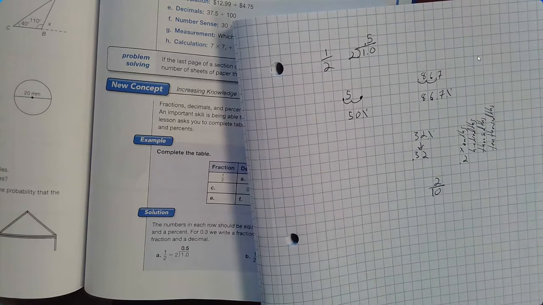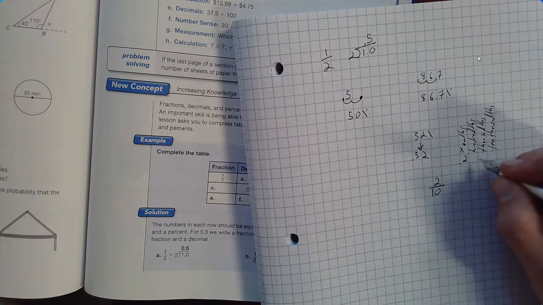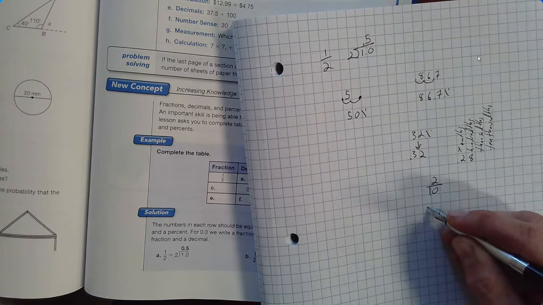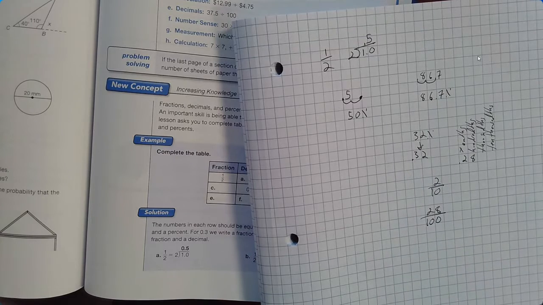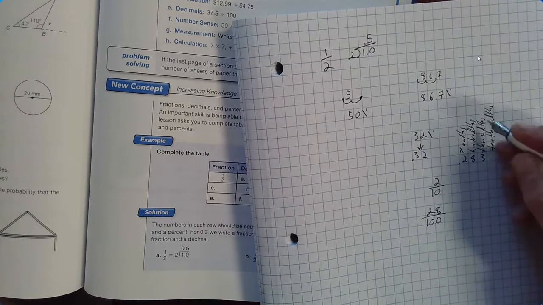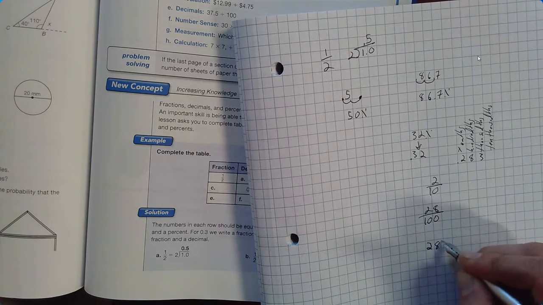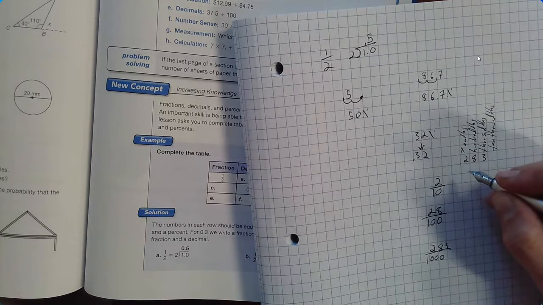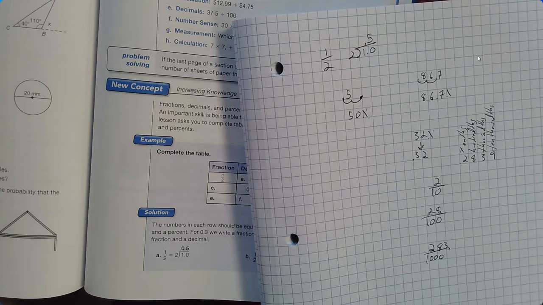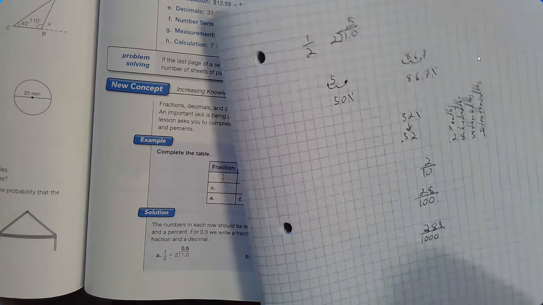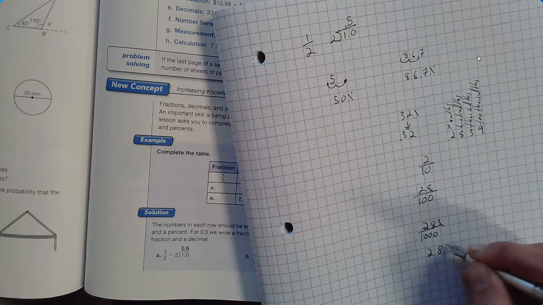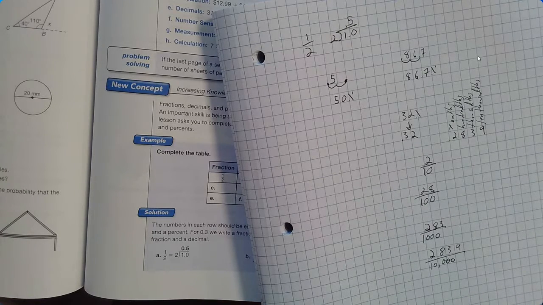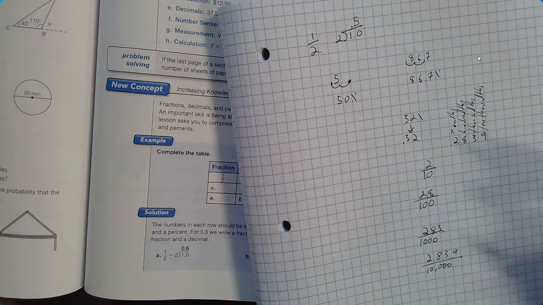my fraction, 2 over 10, 2/10. If I have 28 hundredths, okay, I have 28 hundredths. If I have 283 thousandths, I have 283 over 1,000. If I have 2,839 ten thousandths, I have 2,839 ten thousandths.